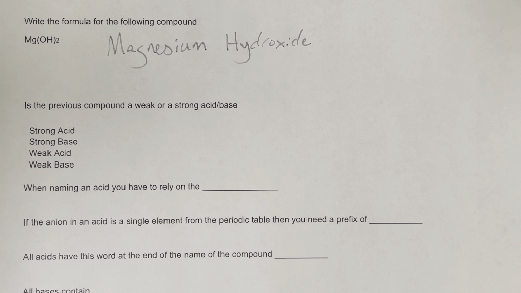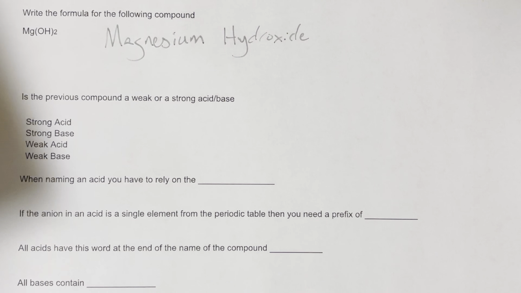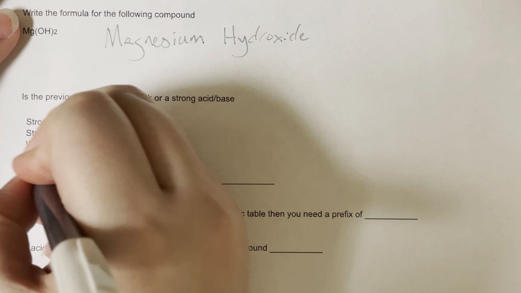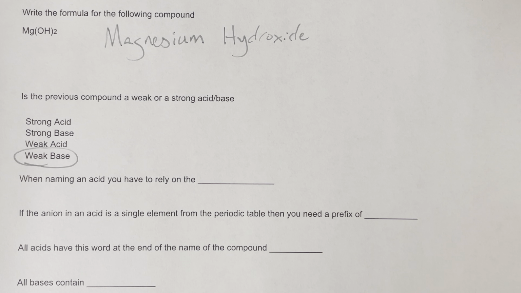Is the previous compound a weak or strong acid or base? My strong bases are going to be all alkali metals bonded with hydroxide and all heavy alkaline earth metals bonded with hydroxide. Magnesium is an alkaline earth metal, however, it's in the light section of the alkaline earth, so that means that it is not included, so this is going to be a weak base.